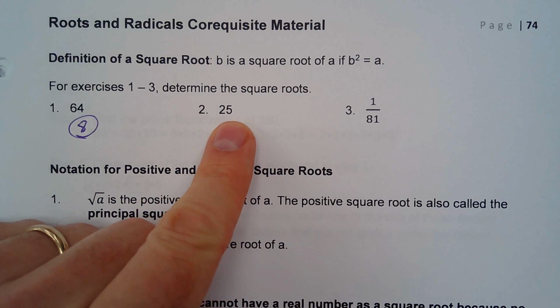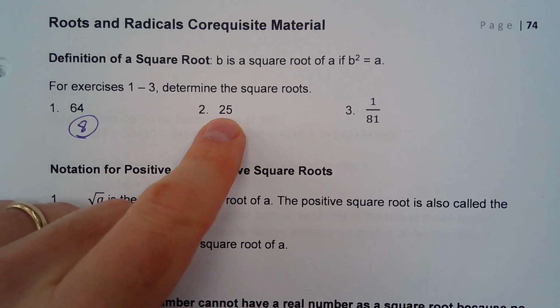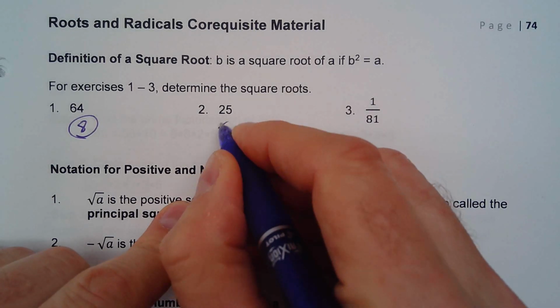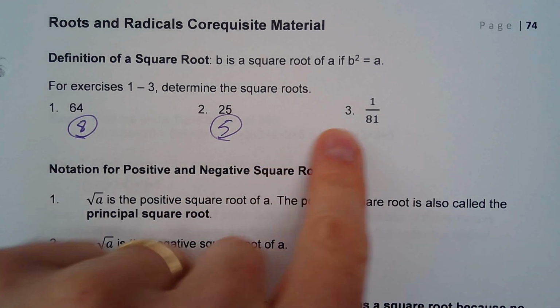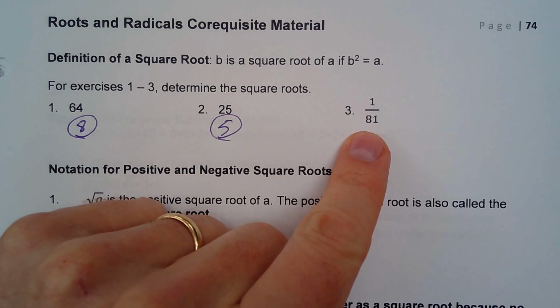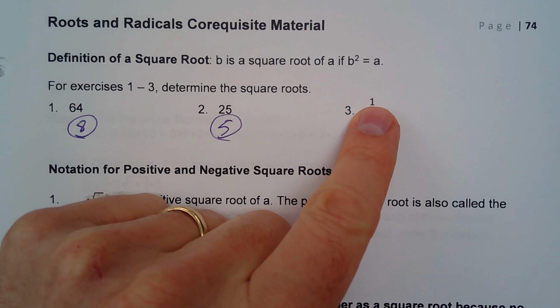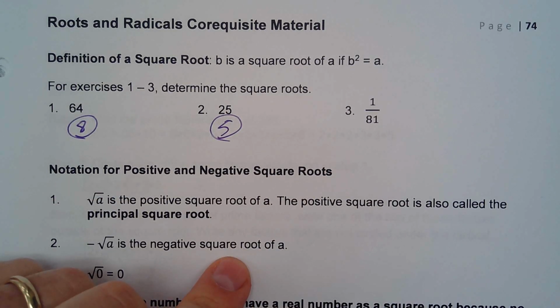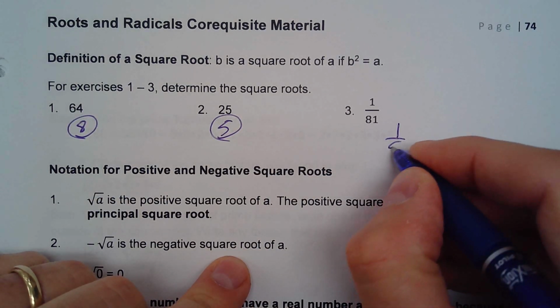Square root of 25, well, we think of 5 times 5 is 25, so my answer would be 5. Square root of 1 over 81, well, square root of 1 is 1. Square root of 81 is 9, so that's 1 over 9.